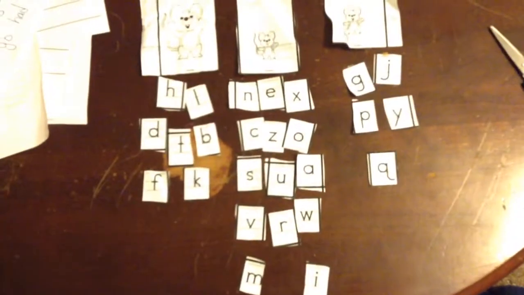Get them all sorted and check. And take a picture for me and send it to Miss Downing on Seesaw.